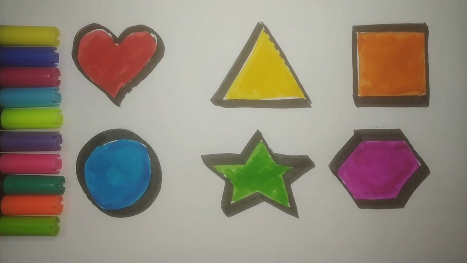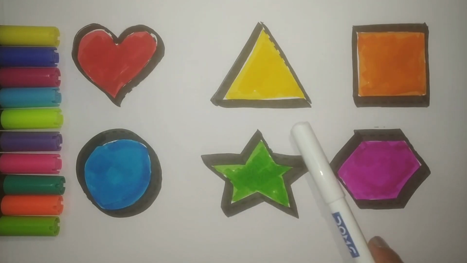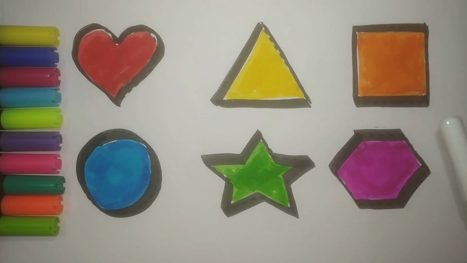Let's revise. Heart, red color. Triangle, yellow color. Square, orange color. Circle, blue color. Star, green color. And hexagon, pink color.